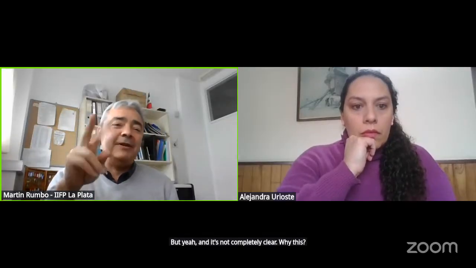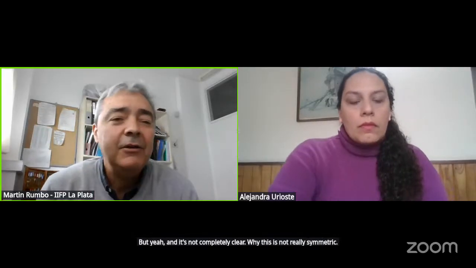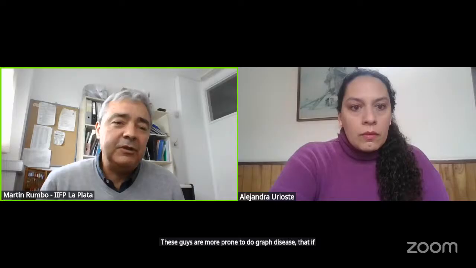It's not completely clear why this is not really symmetric. We have just performed very simple analysis, and we observed that the CD8 population in the Lewis rat is a bit higher and more active, and we believe that this is why these grafts are more prone to graft-versus-host disease than if you perform it the opposite way.